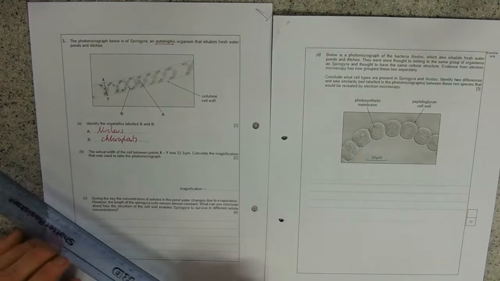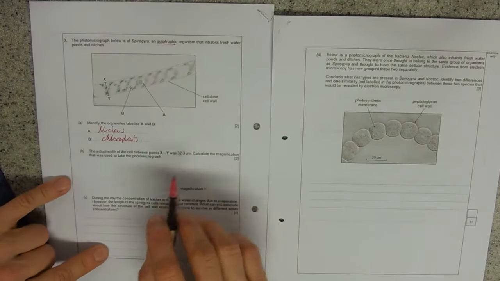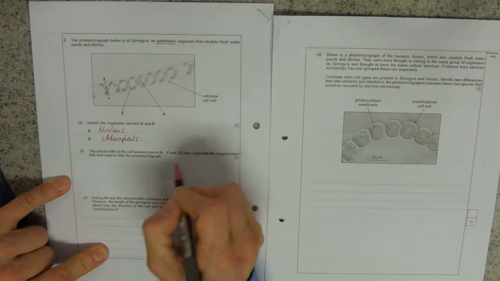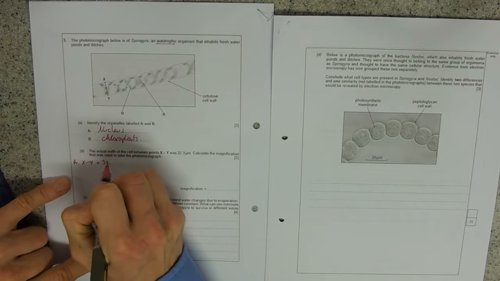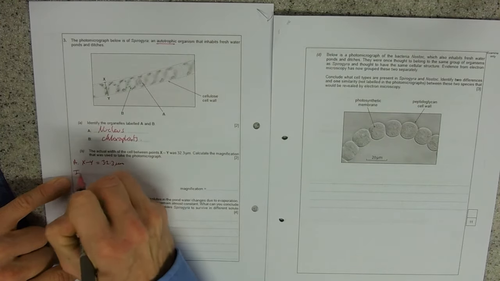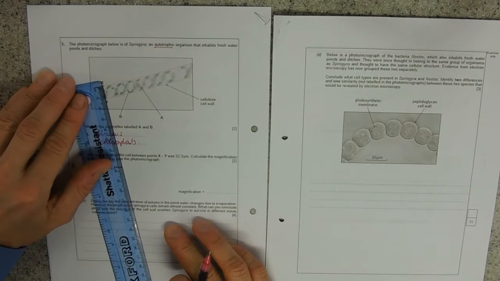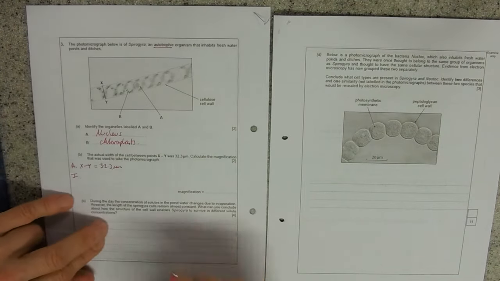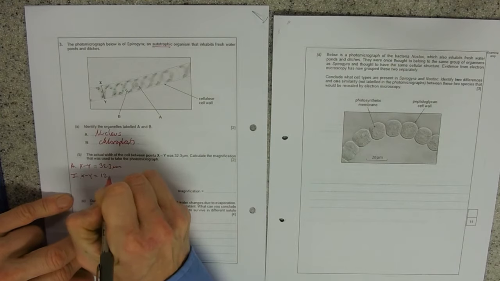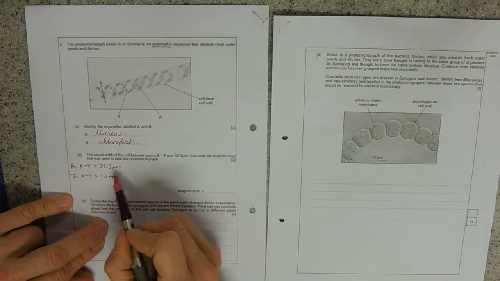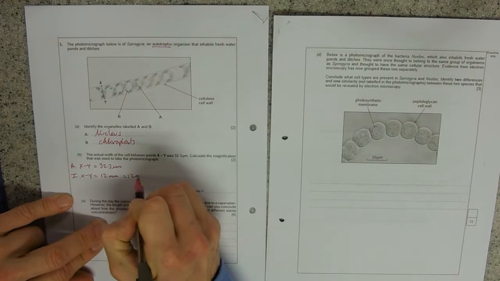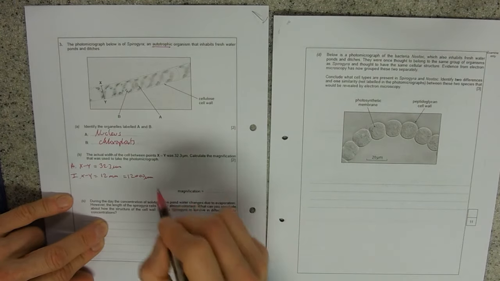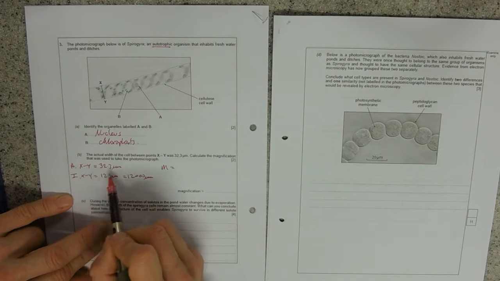A magnification calculation, hopefully you've done loads of these. The information we've got, XY, there is 32.3. So our actual size of XY is 32.3 micrometers. Our image size, well, we need a ruler on there, and when we get our ruler on, we measure 12 millimeters. So XY is 12 millimeters. When we do a calculation, we need to use the same units, so it's easier to convert my millimeters into micrometers. 12,000 micrometers. Magnification is how many of my actuals go into my image.